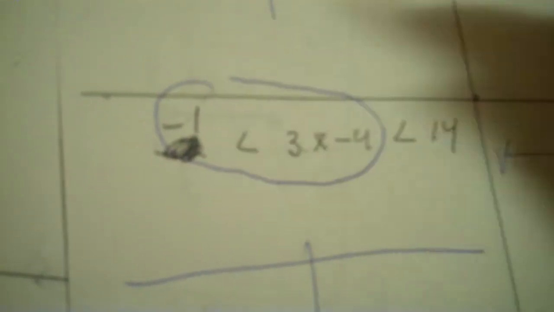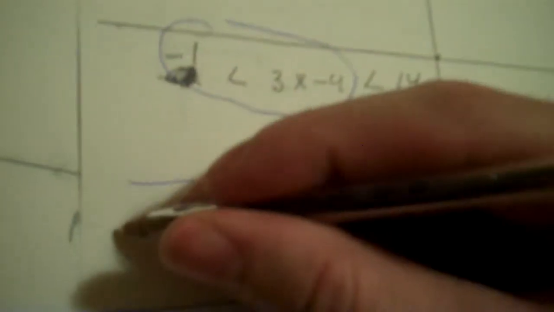Table. Stop the circle when you get to the other side. Okay? Negative 1 less than 3x minus 4. Then put your 14, start a circle, and then you just bring over the expression 3x minus 4. That will be on both sides.